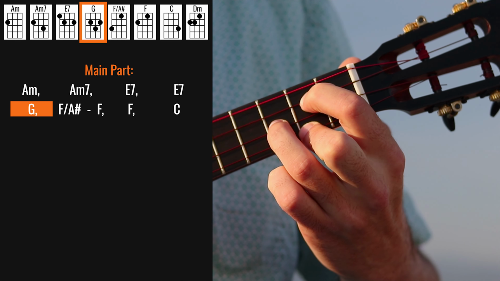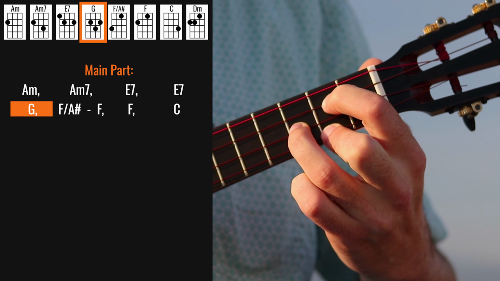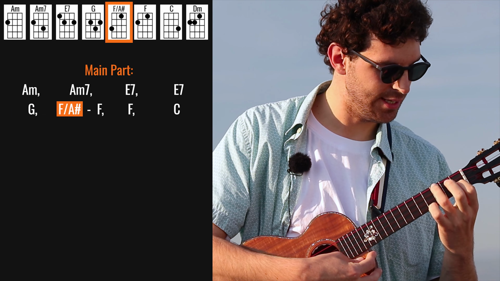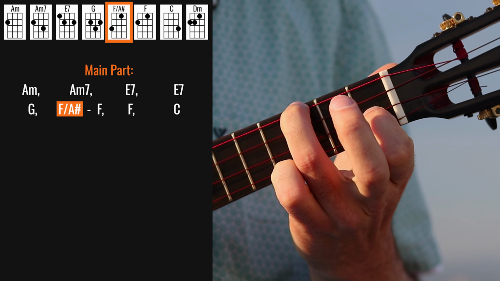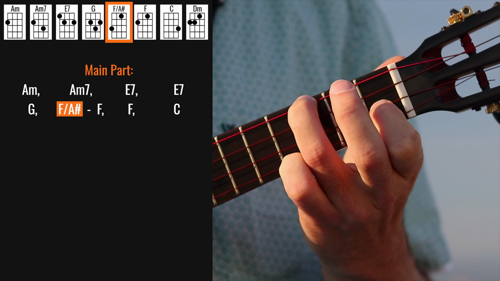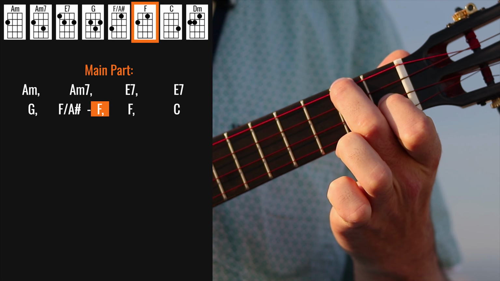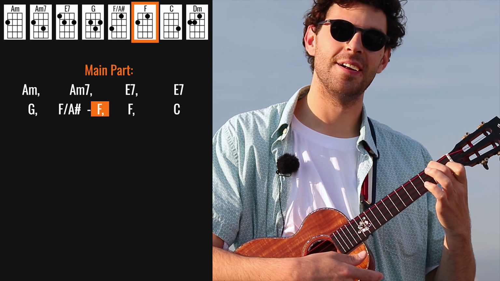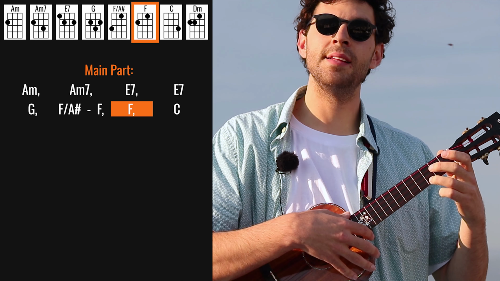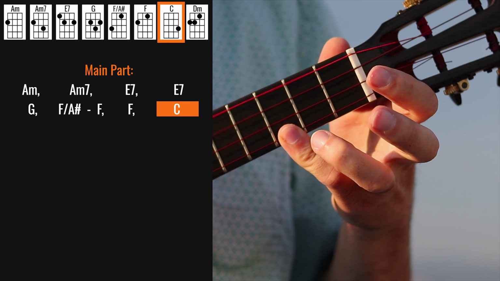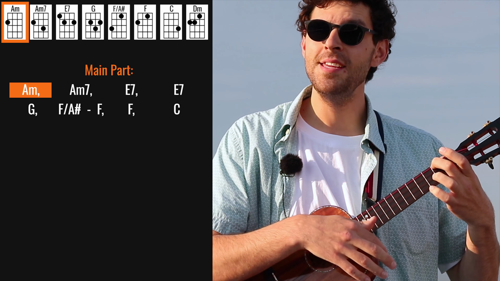G to F, but we have this little thing here, grabbing on the G string, the 3rd fret, and really quickly grabbing the original F, okay? And then to C.